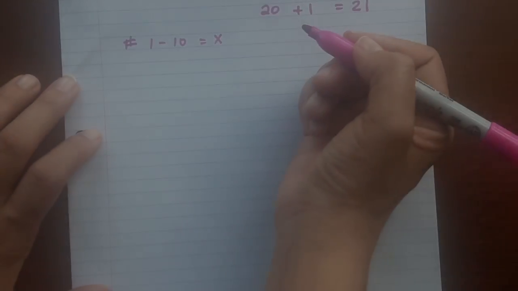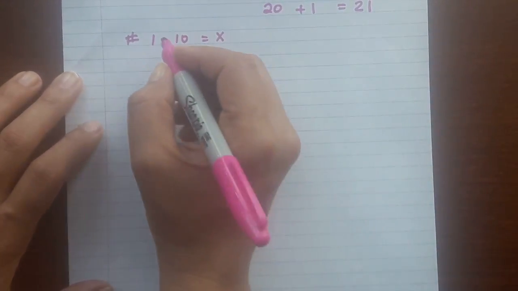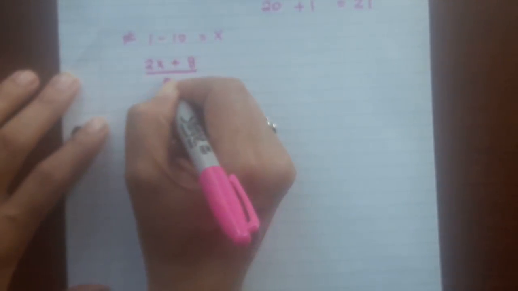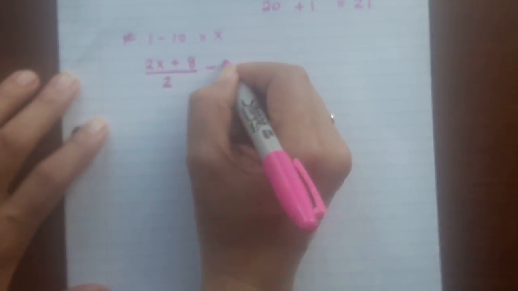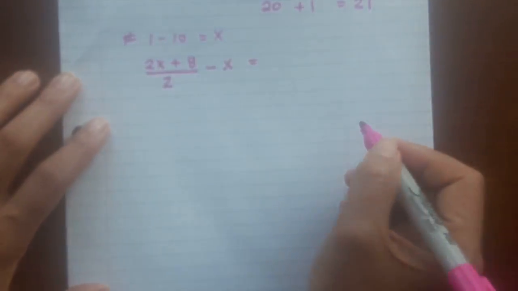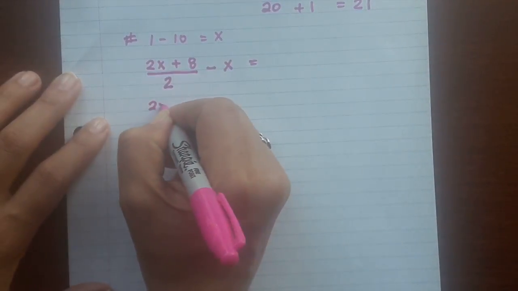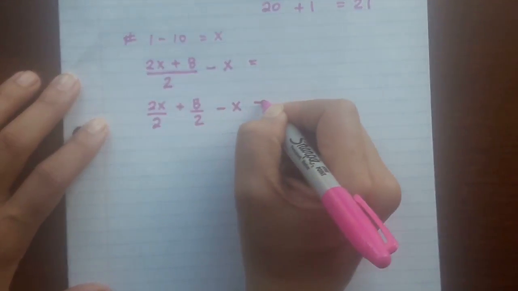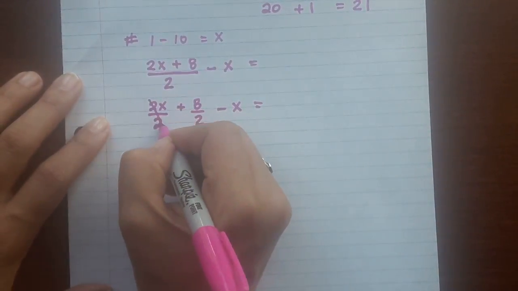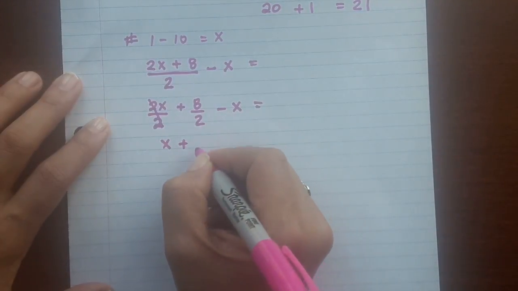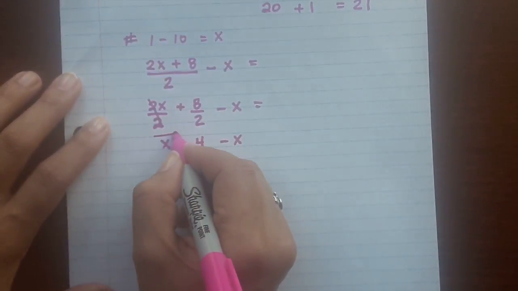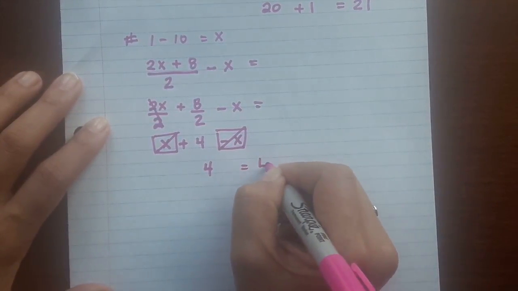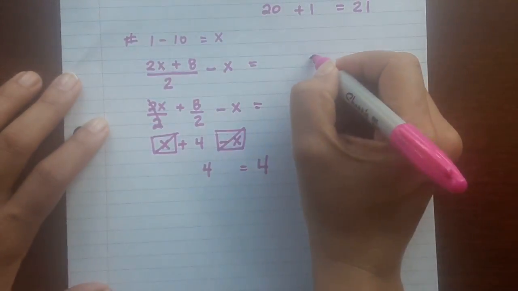The third one, I said pick a number from 1 to 10. Let X represent that. Then I told you to multiply that number by 2, add 8 to it, and then divide it by 2, and then subtract X. And this is going to give you 4. So let's look at the math. Let's separate this fraction. So 2x over 2 plus 8 over 2, just separating the fraction, minus x. Well, you can see that 2 over 2 is going to reduce to 1 over 1, or just x, plus 8 divided by 2 is 4, minus x. Combine like terms, x minus x, those are going to go away, so you're just left with 4.